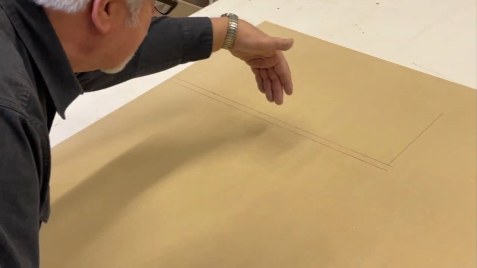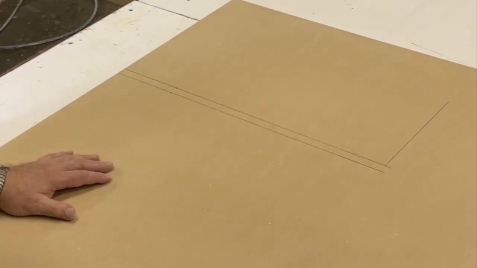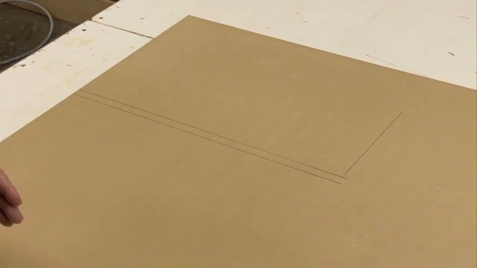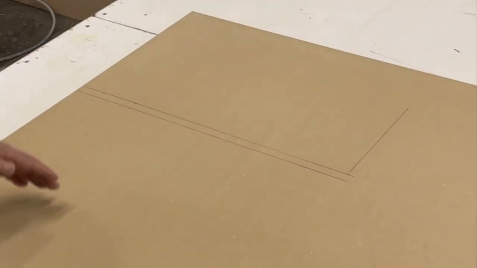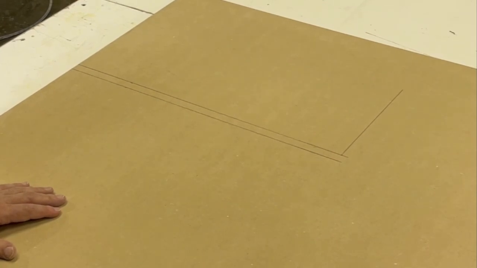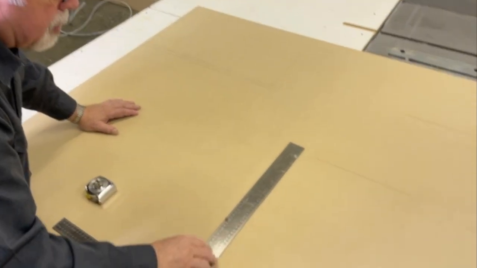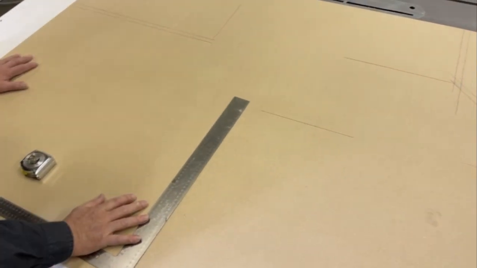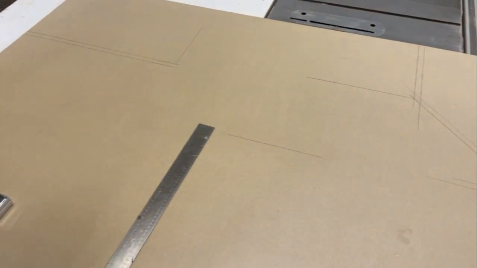So this indicates the cabinet that would come to the other side. And that's one of the things you need to consider, what cabinets are on the side. This is a base cabinet, so there's going to be base cabinets 24 inches deep on that side and 24 inches deep on this side. Again, this line indicates the 24-inch depth.